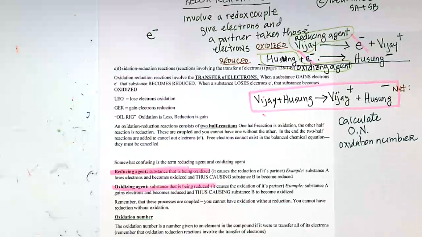Once again, reducing agent. I am the agent that causes his reduction, so I am the reducing agent. On the flip side, he is the agent that causes my oxidation. He is an oxidizing agent because he causes my oxidation. He himself gets reduced.